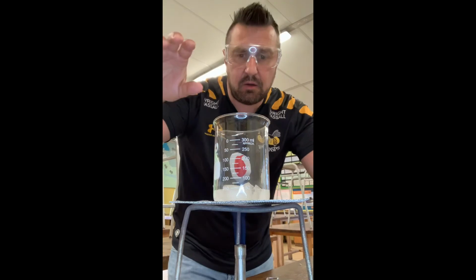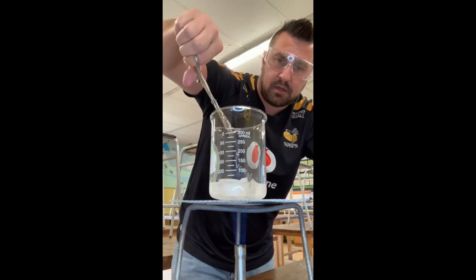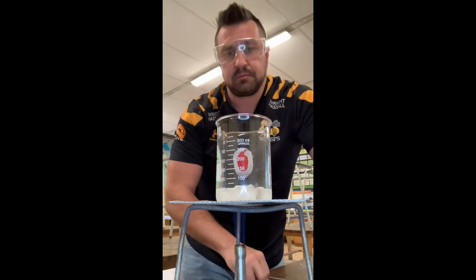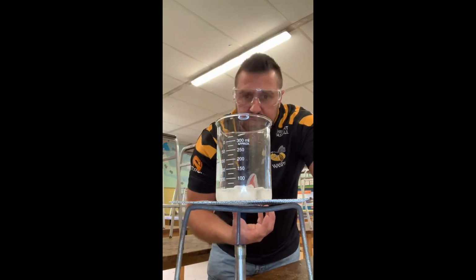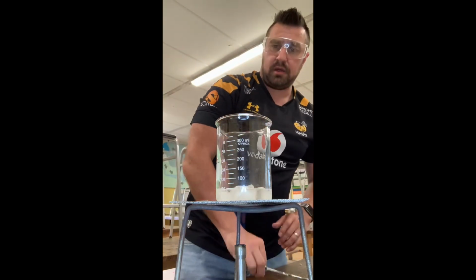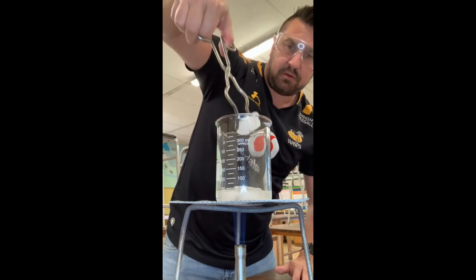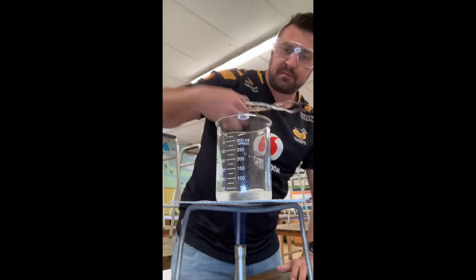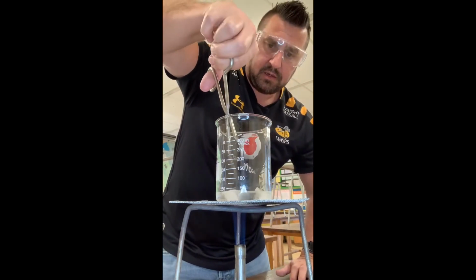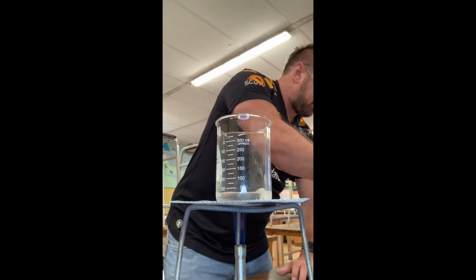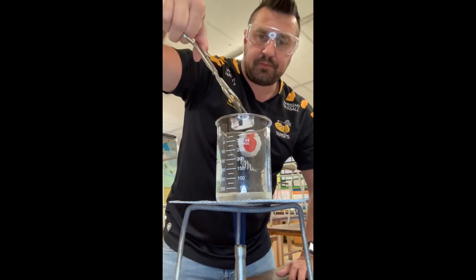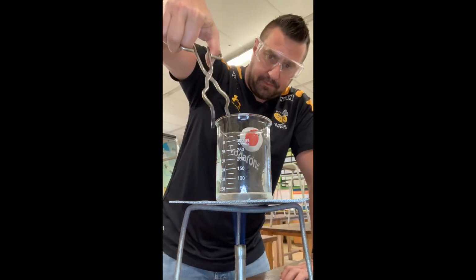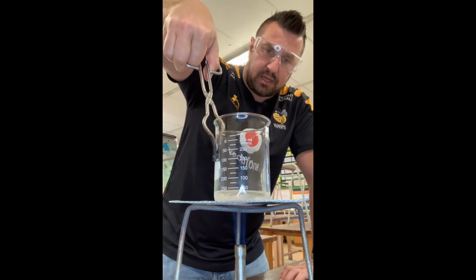As you can see now, we've got quite a bit of liquid water forming. We should start seeing the ice cubes completely go in a moment. In fact, let's take a few out to speed the process up a little bit. Now we're at the point in temperature where it starts to melt. So now we've just got water in here.